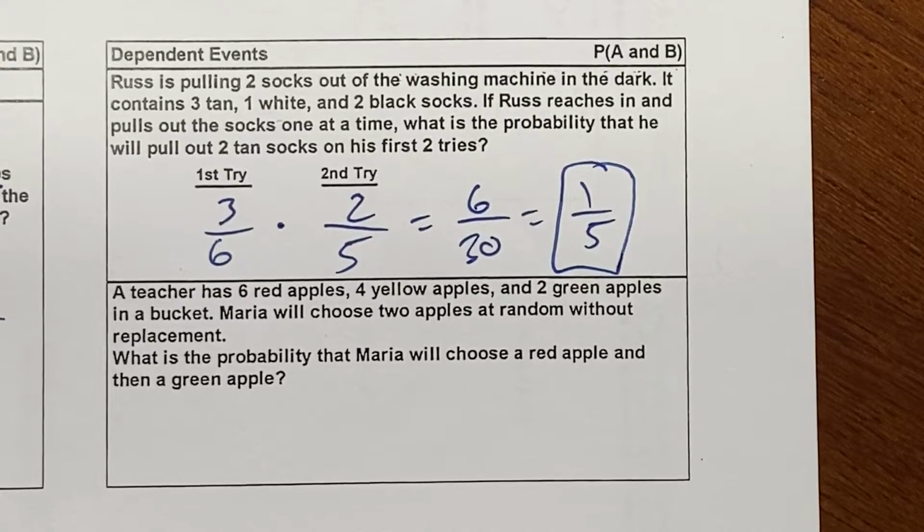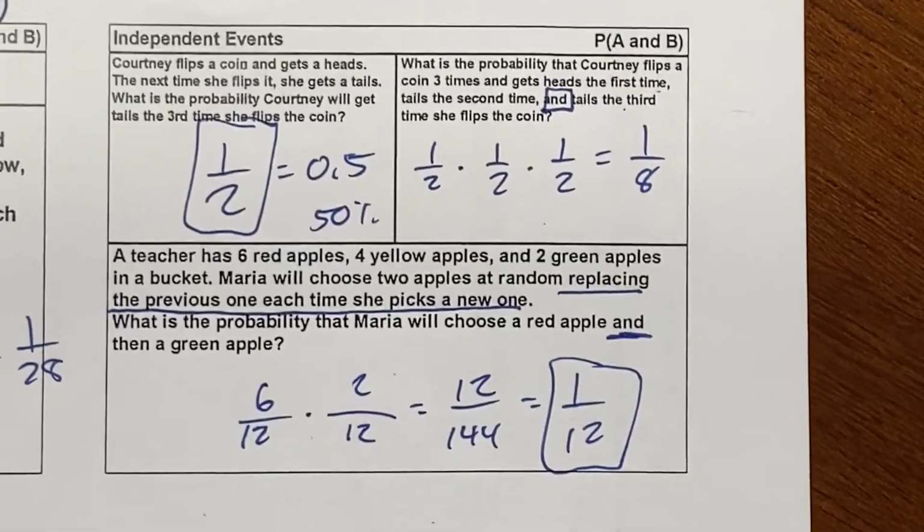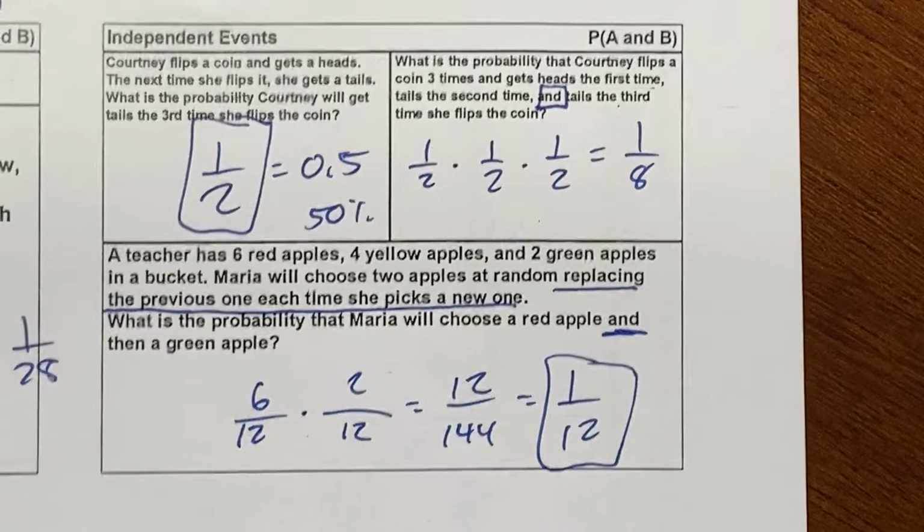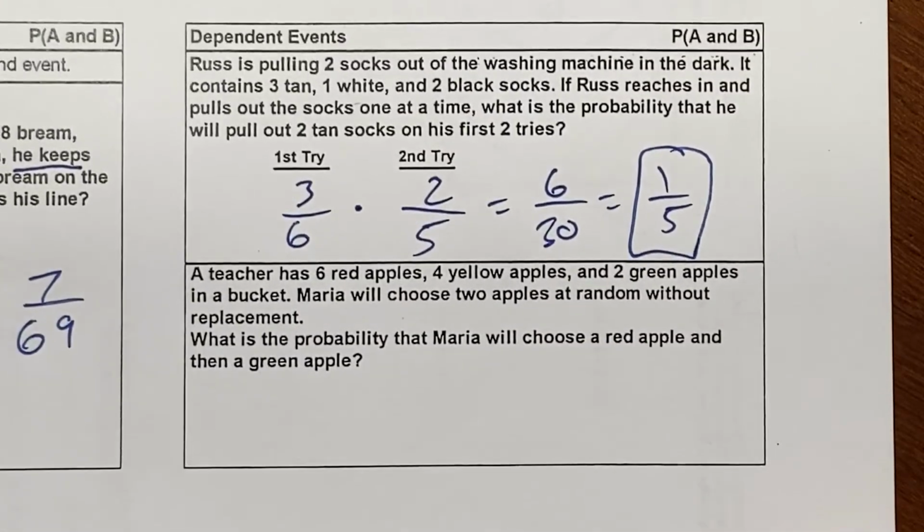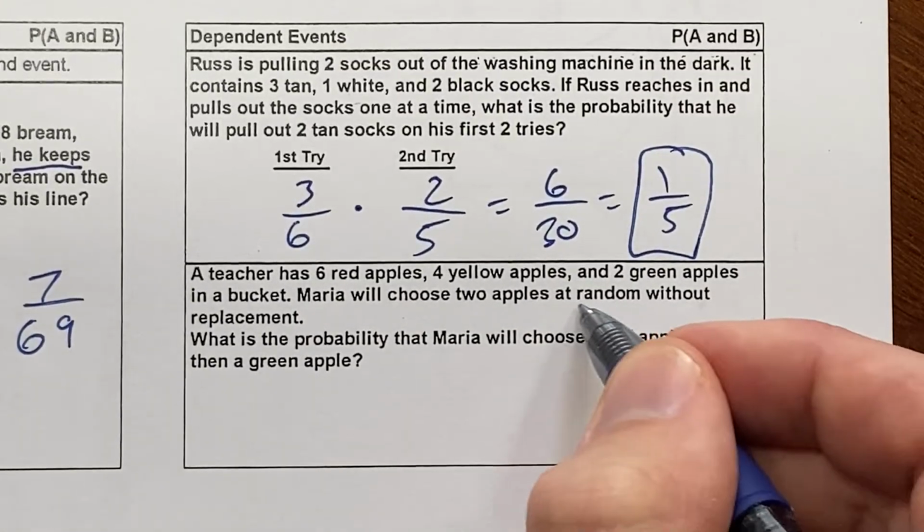A teacher has 6 red apples, 4 yellow apples, and 2 green apples in a bucket. Maria will choose 2 apples at random without replacement. So same exact problem as up here, except Maria is not replacing them.